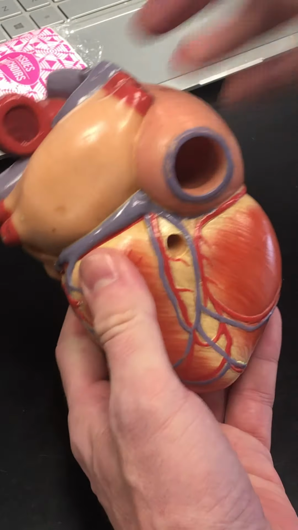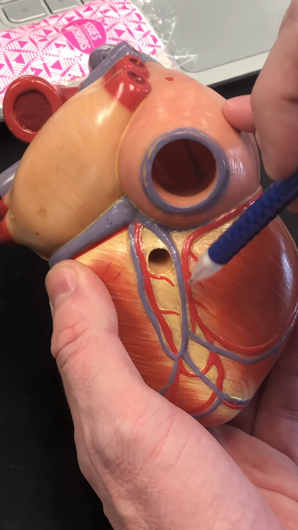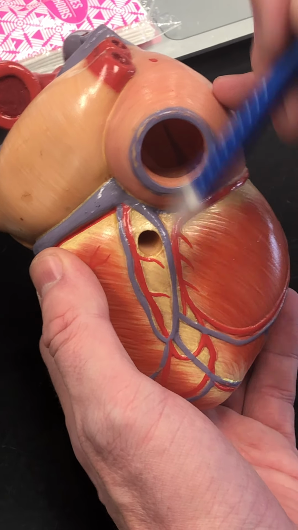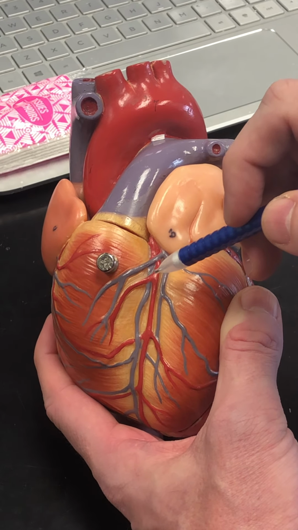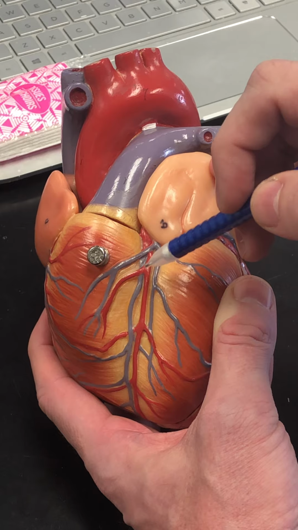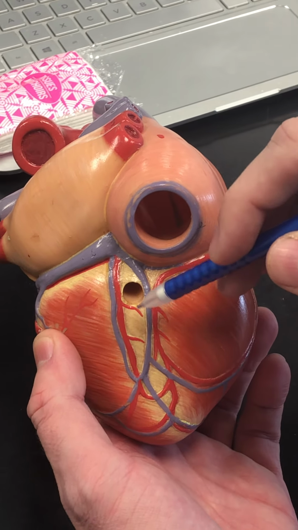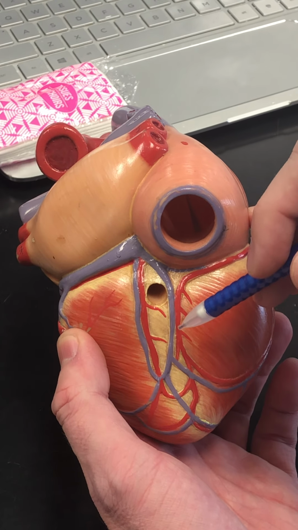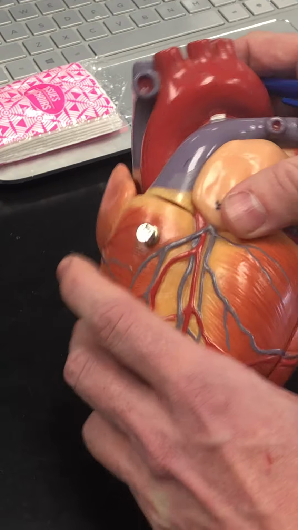If you flip it over, there's the posterior interventricular branch of those coronary arteries. So you can either call that the anterior interventricular branch or the anterior interventricular artery. And same here, you can say the posterior interventricular branch or posterior interventricular artery.